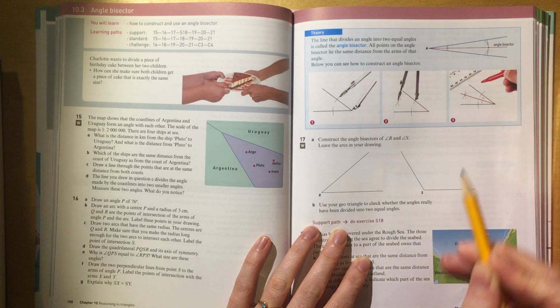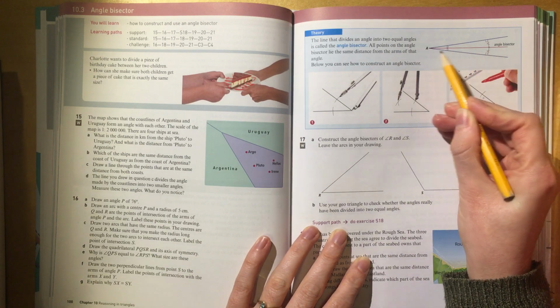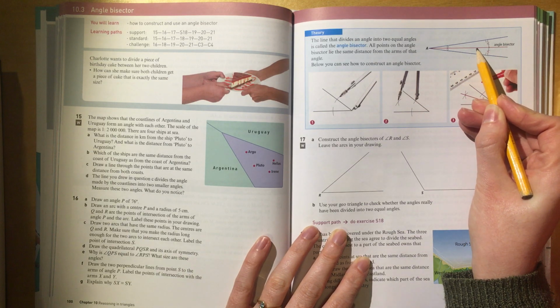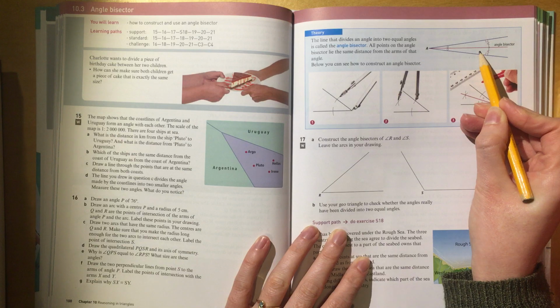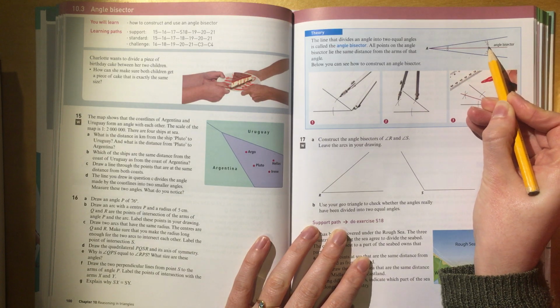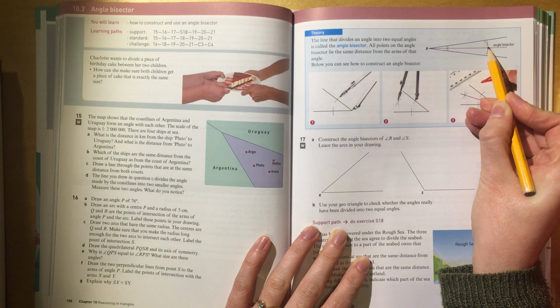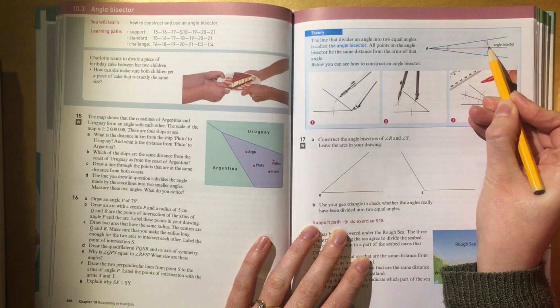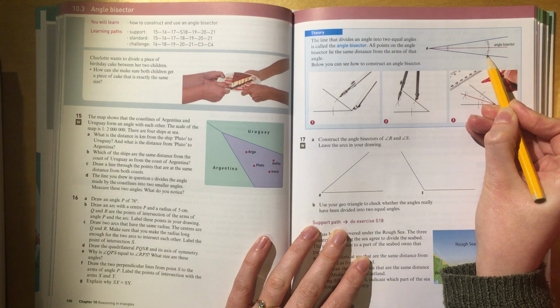An important property of the angle bisector is that all points on the angle bisector have an equal distance to both of the arms of the angle. For instance, if I pick a random point, let's say this one, then the distance from this point to this arm is the same as the distance from this point to the other arm.